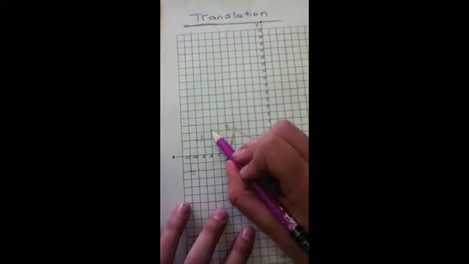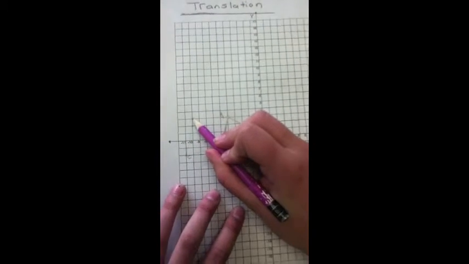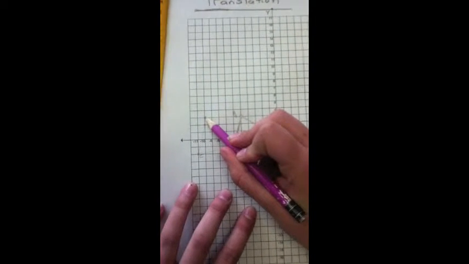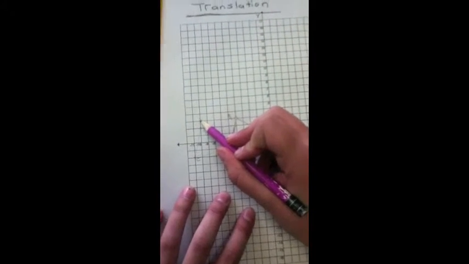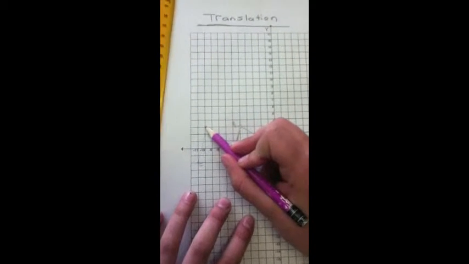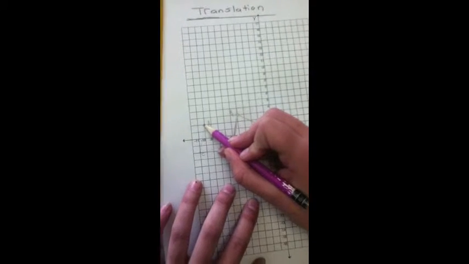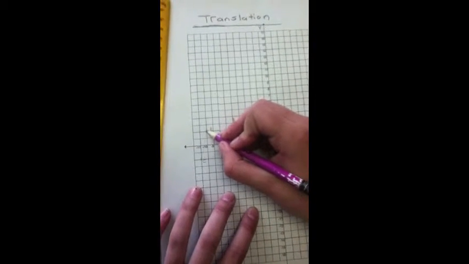First go left 5 spots because it's a negative, and you do the x-axis first because you walk before you fly. Next we have -1. You will move down 1 spot because now it's a y-axis and it's a negative.